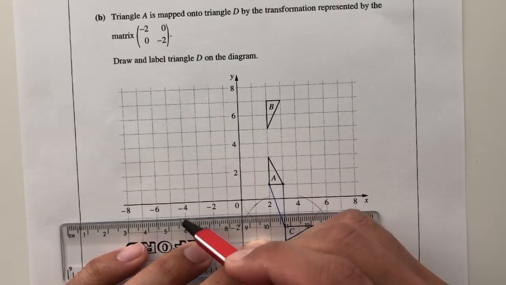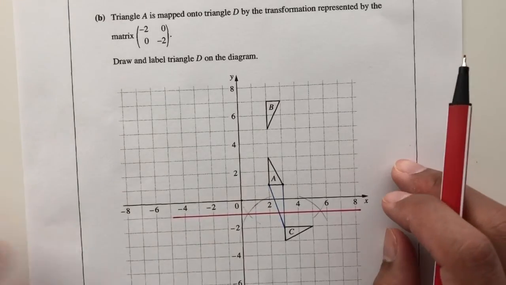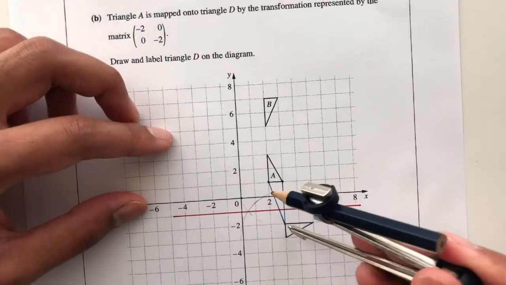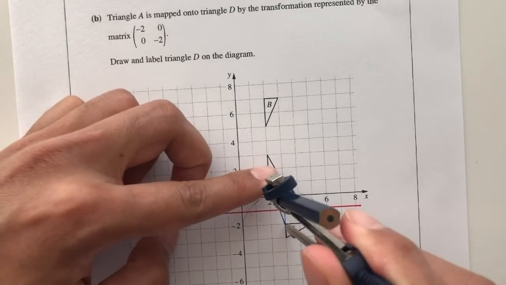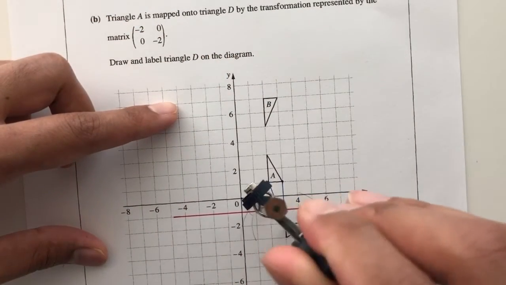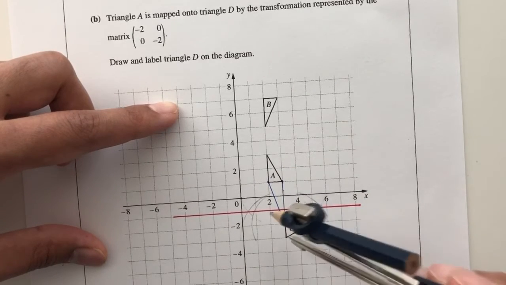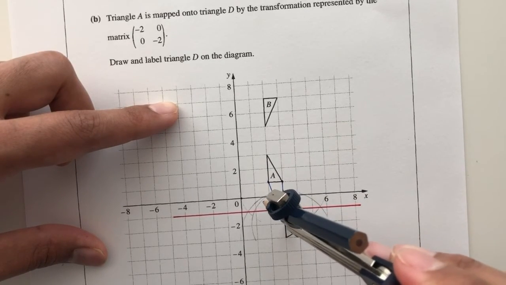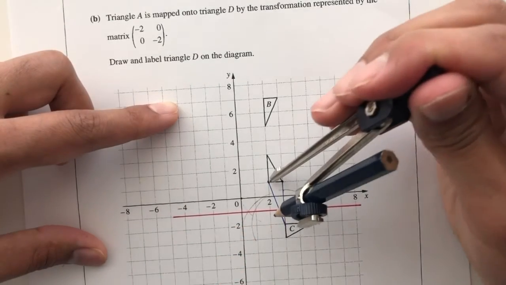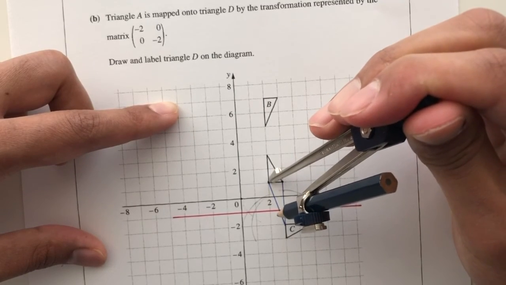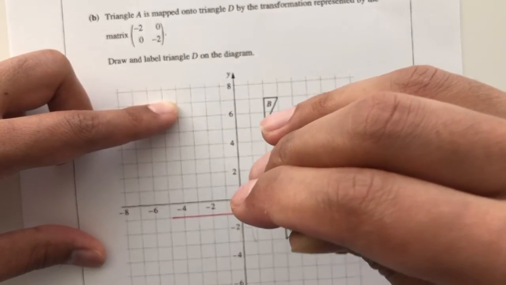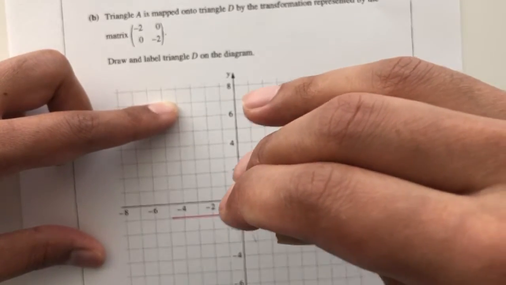Should be in between those 2. And then we have to do this one as well. So this point became this point. So the same process: you go to one of the points, and then you draw a bisector on this one, and an arc on this side as well. Okay, and then you go to this point and see where it intersects the arc. Okay, at this point.